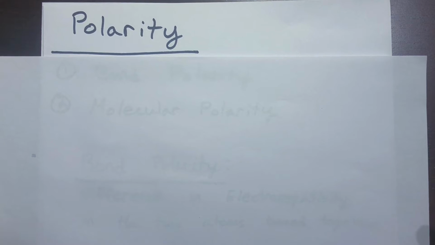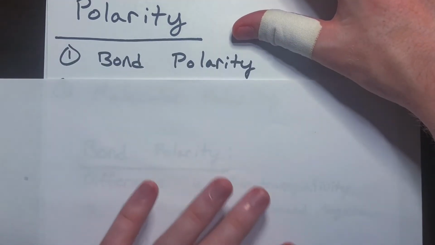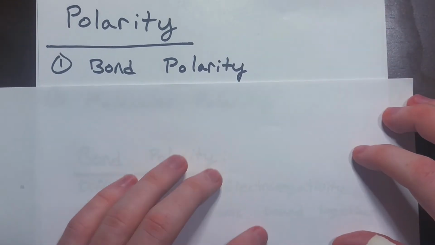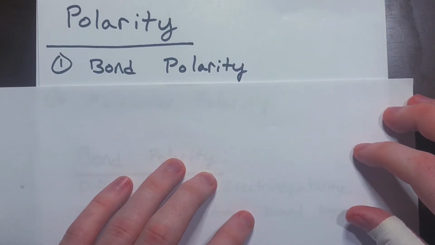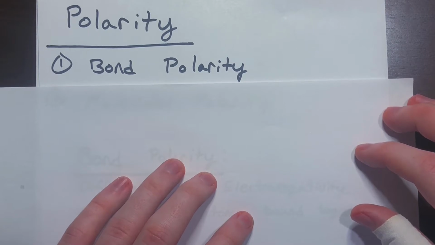In this video, I will demonstrate how one can determine if a molecule is polar or not. To do this, there are two main ideas that need to be introduced. The first is bond polarity. This describes the polarity of any particular bond in a molecule, but it does not necessarily correlate to the molecule being polar itself as one single entity.